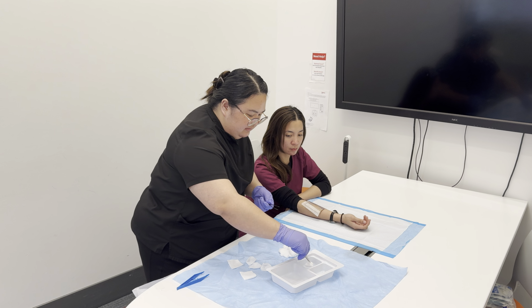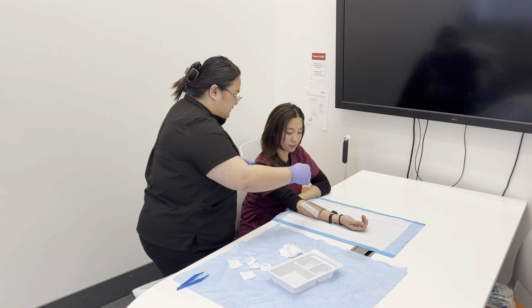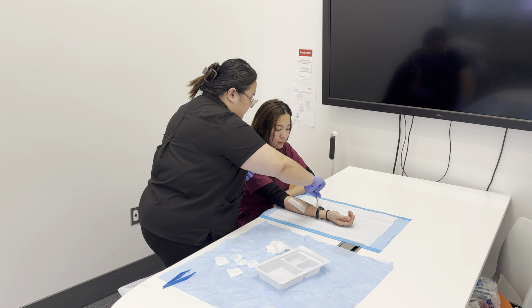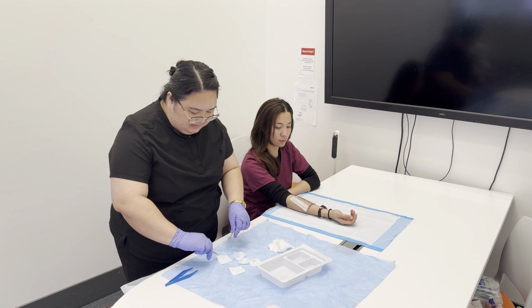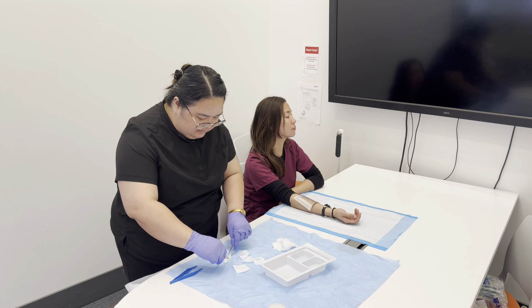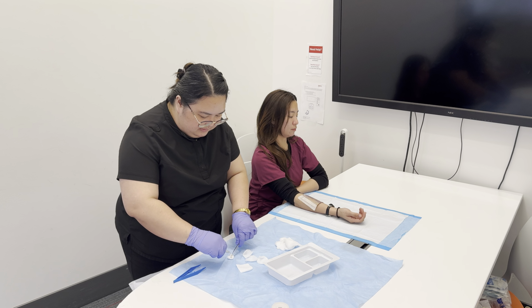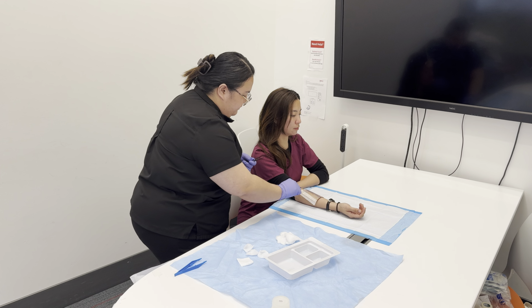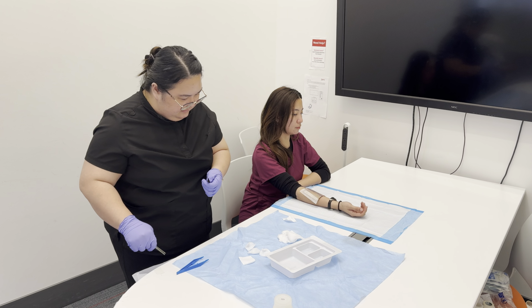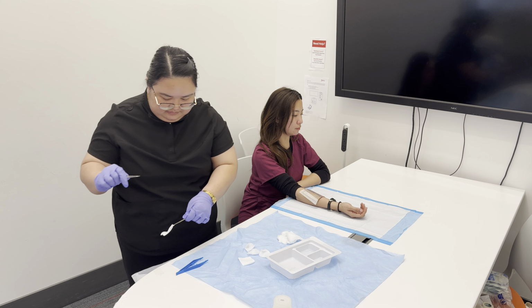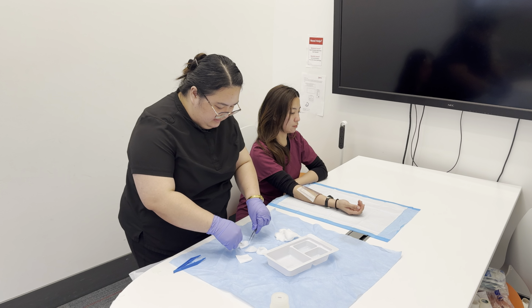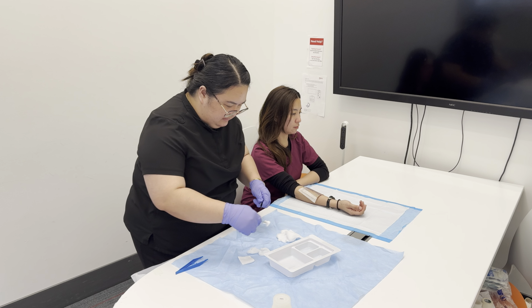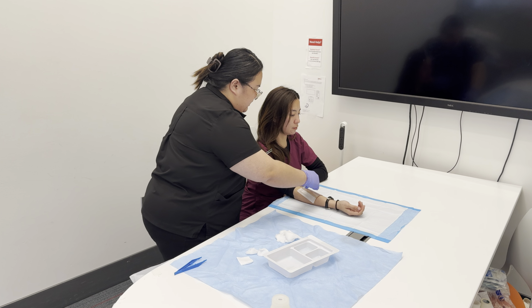And then in the wet saline, clean it from the farthest away from me. Okay, next. Clean it closest from me. Next. And in the midline.